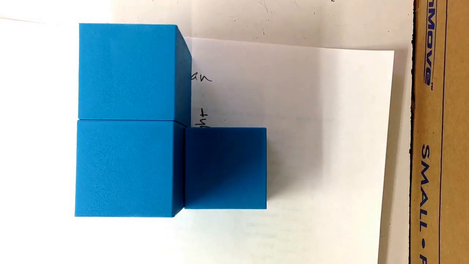Alright, this is lesson 8-2, drawing different views of 3D shapes. So today we're going to be talking about two things. I'm going to be showing you them as well. And it's the base plan and then three different views to draw three-dimensional shapes.